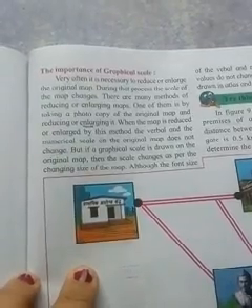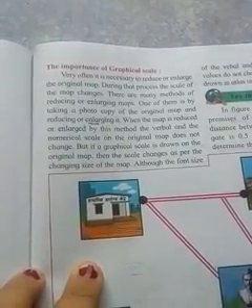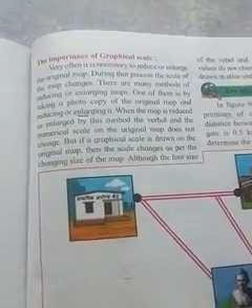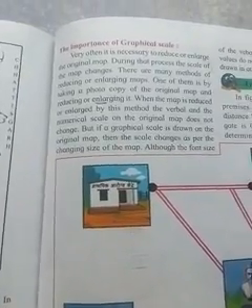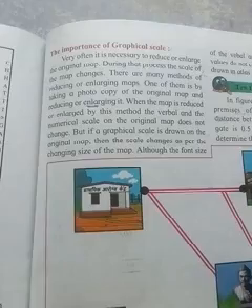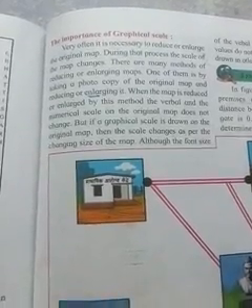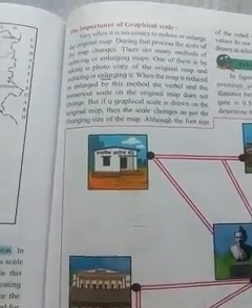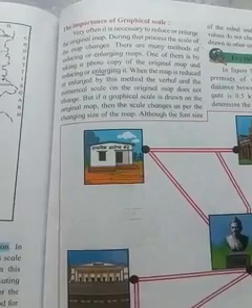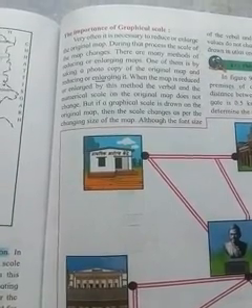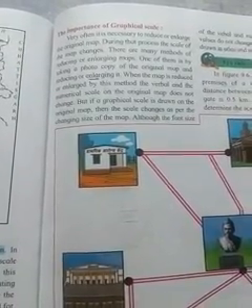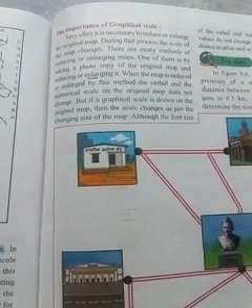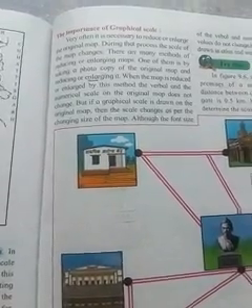During that process, the scale of the map changes. There are many methods used for reducing or enlarging a map. One important method is to take a photocopy of the original map and then reduce or enlarge it.